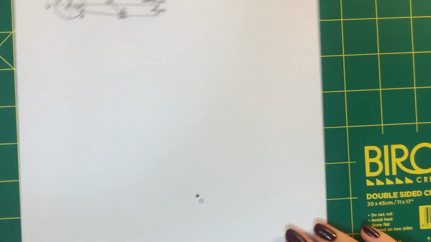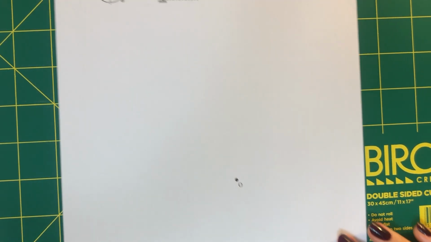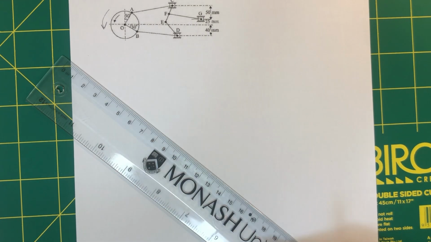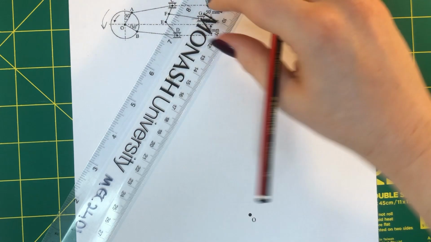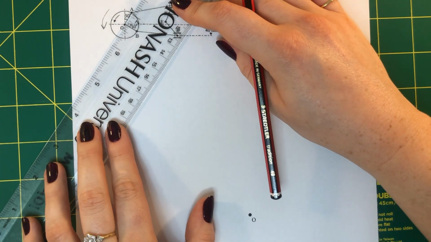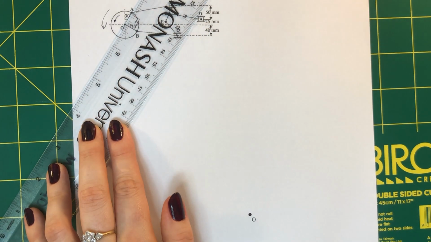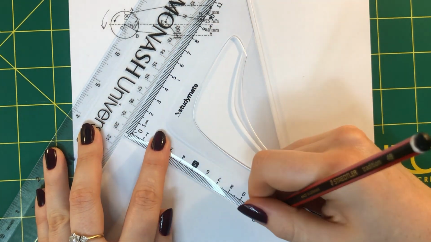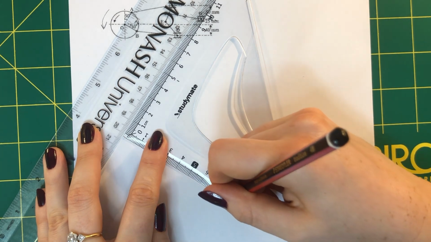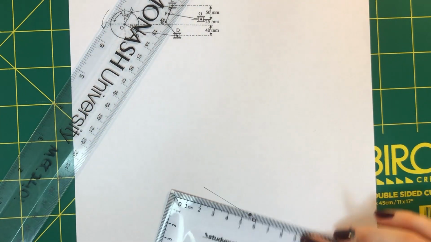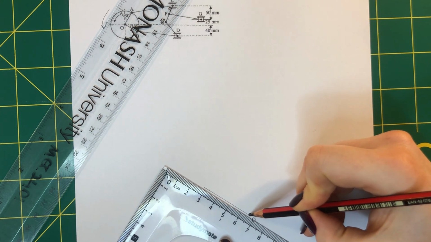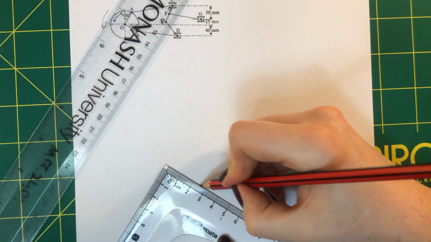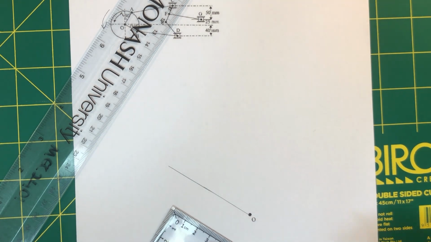Okay, so back to our diagram, back to our starting point. Can we see them? Yes, we can. So let's start with point A, which is what we do on our previous diagrams. I put my ruler against the link OA. I have my set square along the ruler, and then I have a line that's 6.82 centimeters. Try and get it as accurate as I can. And then so this is A.